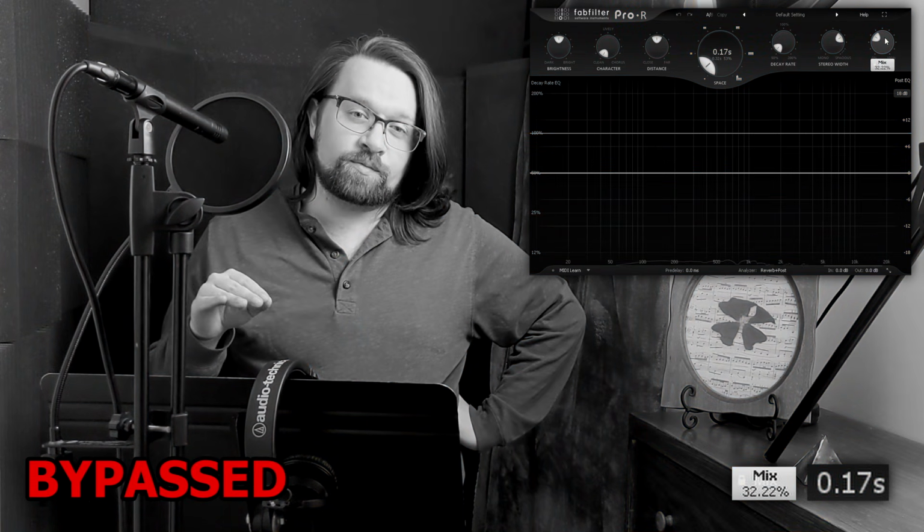And just to make sure I'm not pulling your leg, I'm going to briefly bypass the reverb plugin. That means turning it off. And now you can hear what my voice sounds like without the reverb. And then we'll turn it back on. Now, it should be a little more clear to you that it's doing something, but that your brain has this really powerful capacity to tune it out and not care about it.